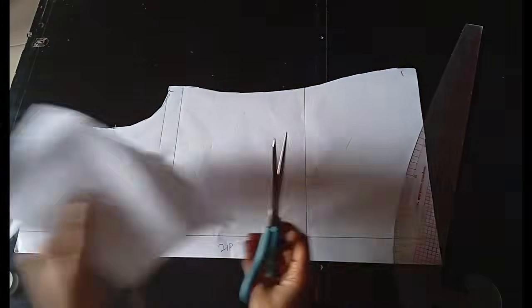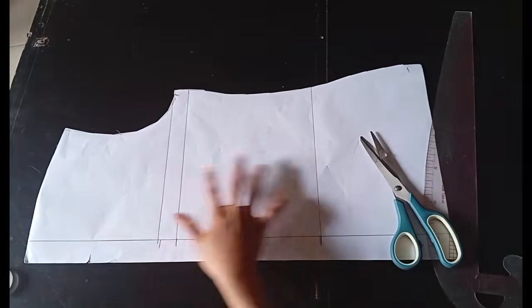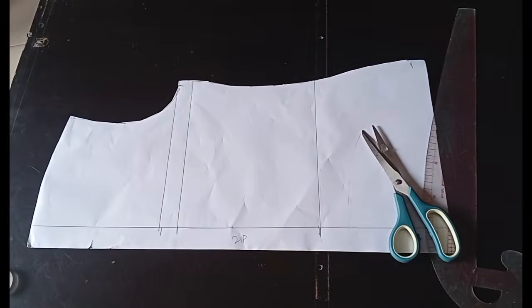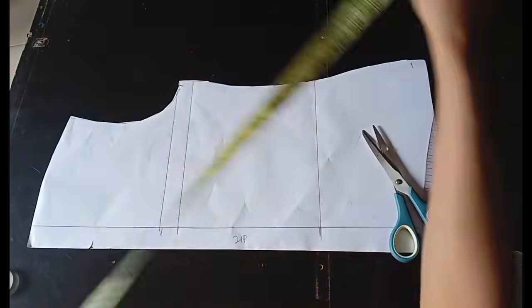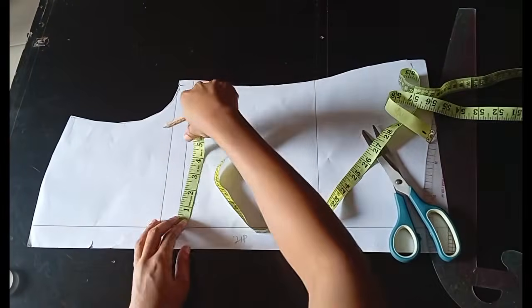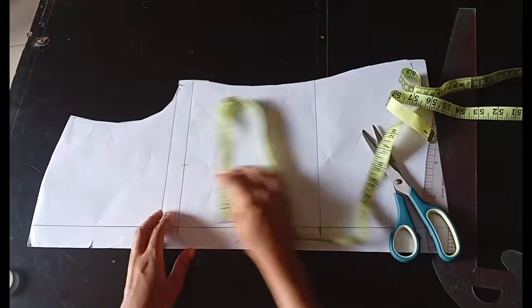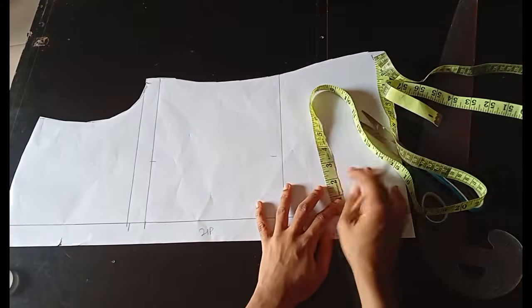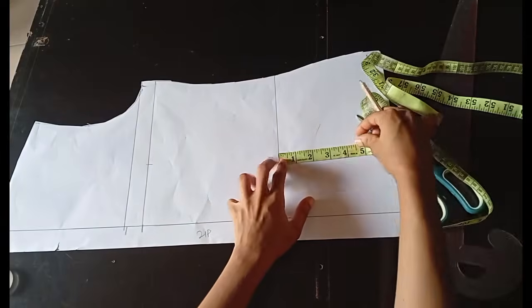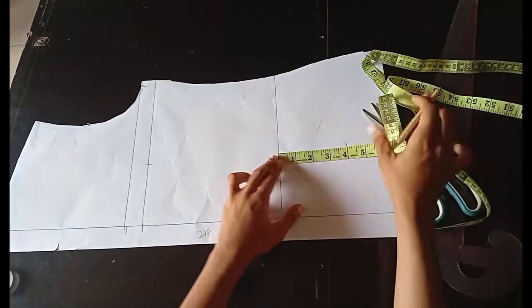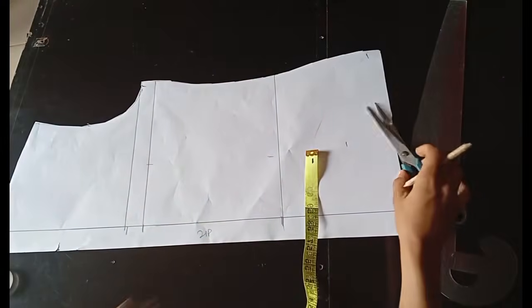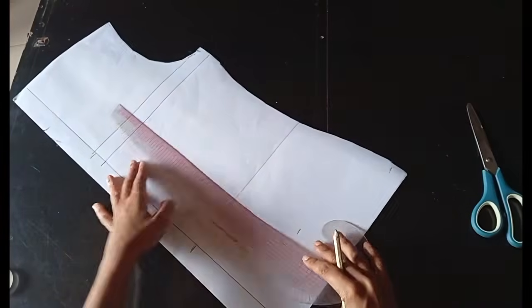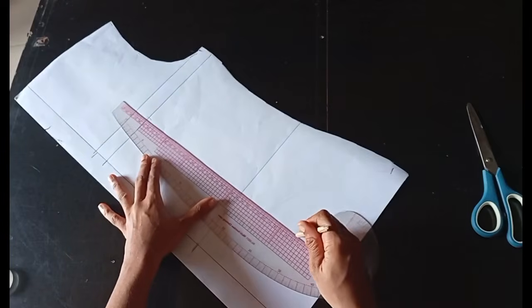For this back pattern, we've gone ahead and traced out the measurements. All we need to do now is insert our measurements and remark the darts. Now, I'll start marking my nipple to nipple divided by 2, just like we did for the front pattern of this dress. From my waistline, I'll come down by 4 inches for my dart, and I'm going to place my ruler and connect.